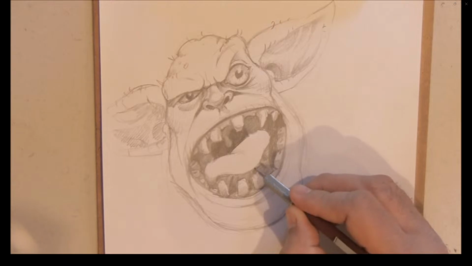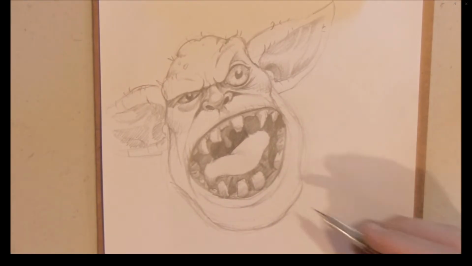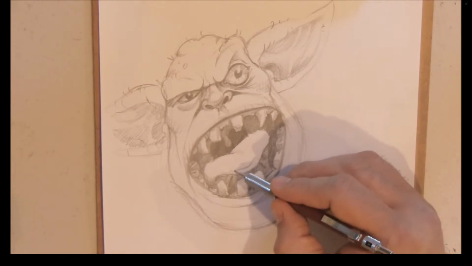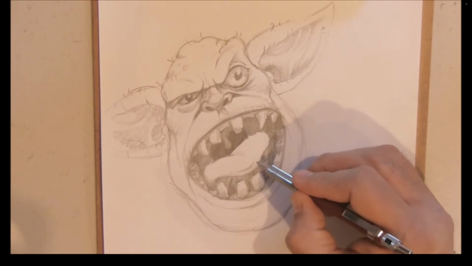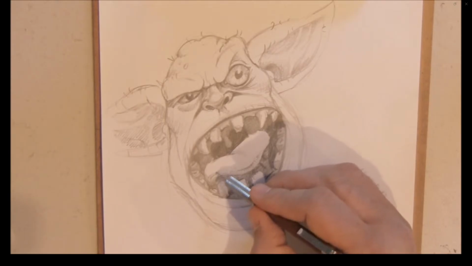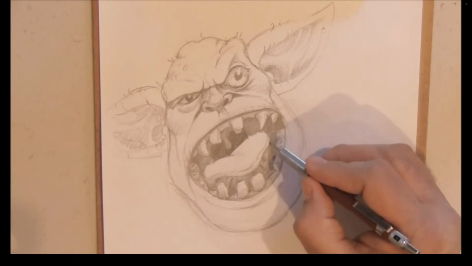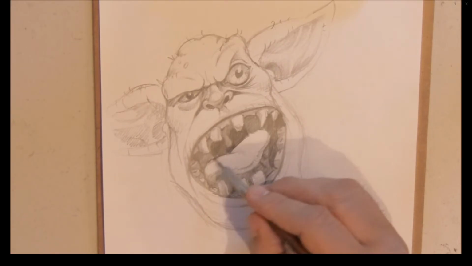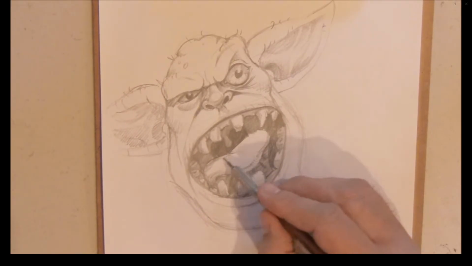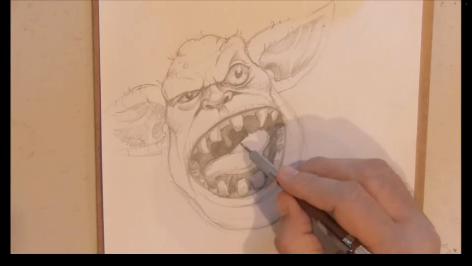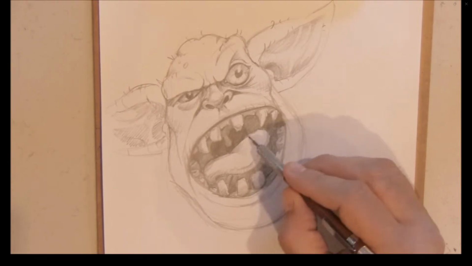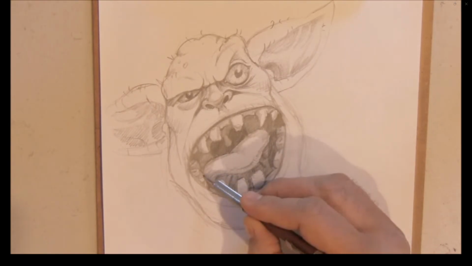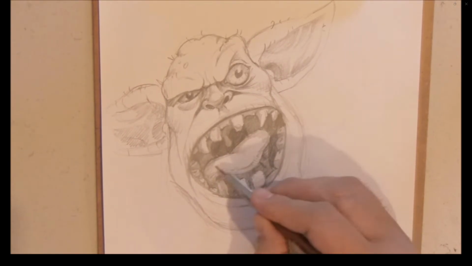You have veins and things like that. Weird stuff going on down there. And we can focus on the tip of the tongue here. This is the shadow. And then of course we'll have some darkness back here, because it's dark back there in the back of the throat.